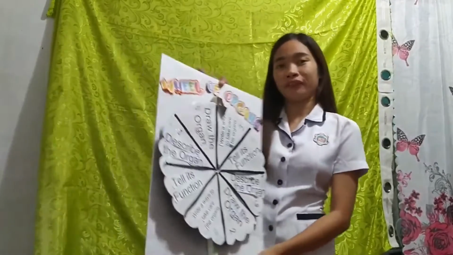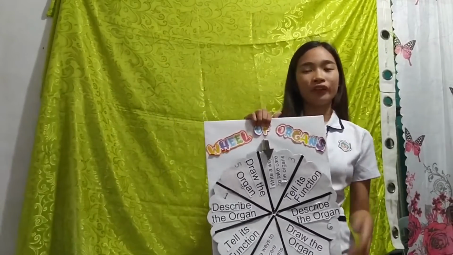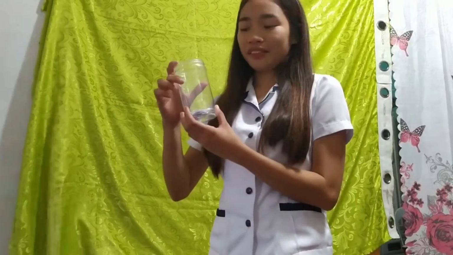So, for the procedure, I have here the Wheel of Organs, and you need to gather here in front, and we will play The Boat is Sinking. The boat is sinking. Group yourselves into two. Alright, now you have your partners. So one of you will pick a piece of paper in this Bowl of Fortune and then go back to your partners. So let's gather here. Do you now have your numbers? Okay, are you ready to start?